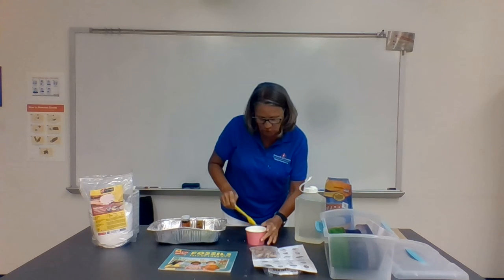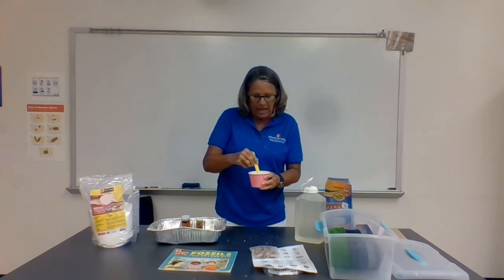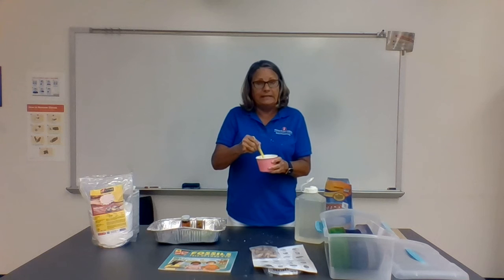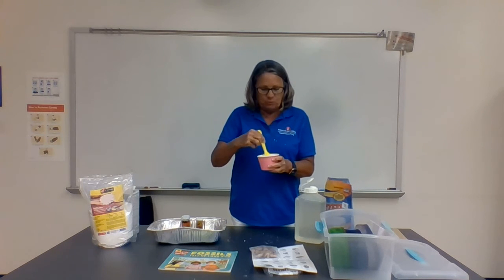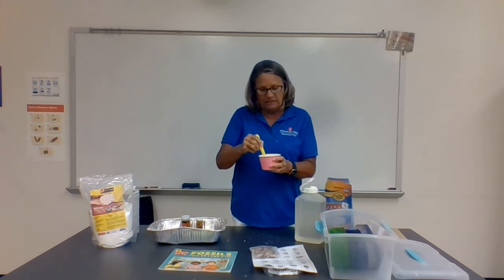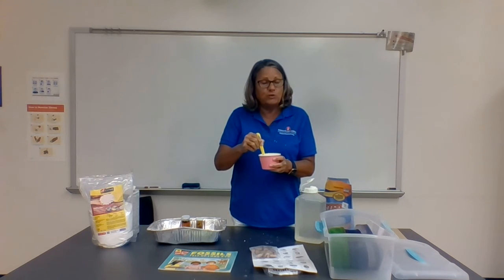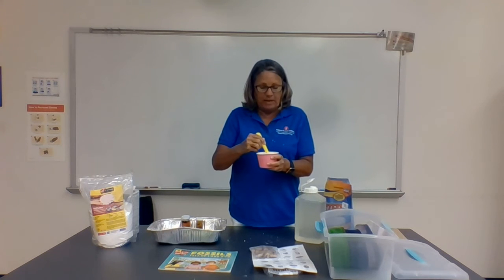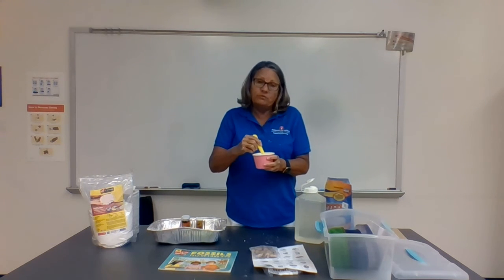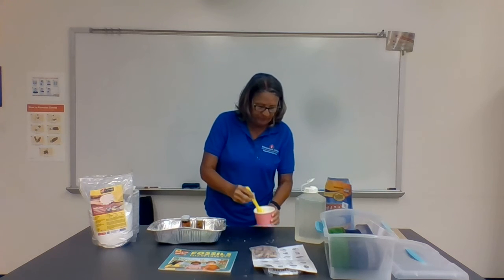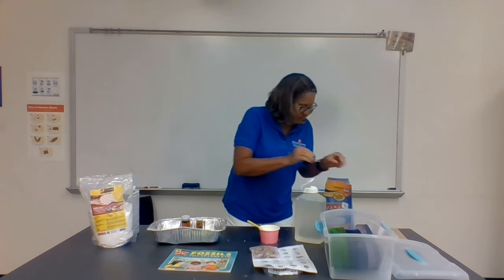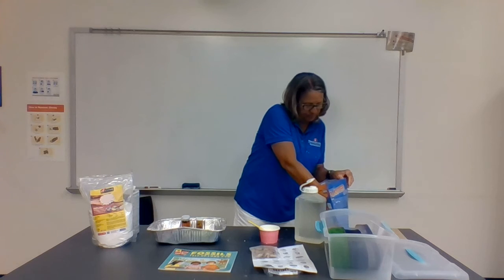And you're going to let them stir it. It doesn't take but just a little bit of water. So that's the reason why you tell them to add it just a little bit at a time. If the plaster of Paris is too watery, you can give them some more plaster of Paris. If it's too thick, you can give them some more water. And I'm going to add a little bit more plaster of Paris here.